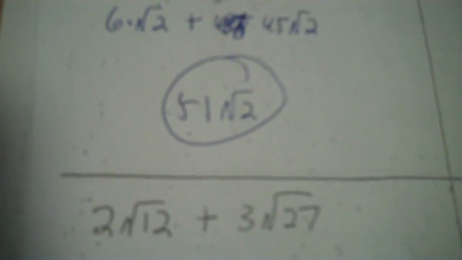So you write the square root of 2 down, and then 6 plus 45 gives you 51. 51 square roots of 2. It's like adding x's. You can't add a 3 to a 5 times x because they're multiplied by different things. Well, square radicals are no different.